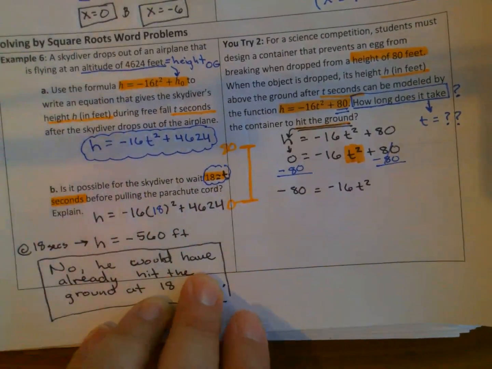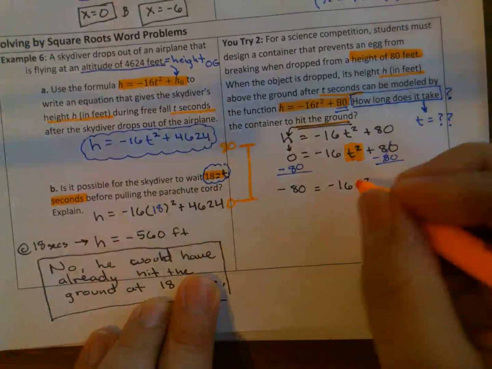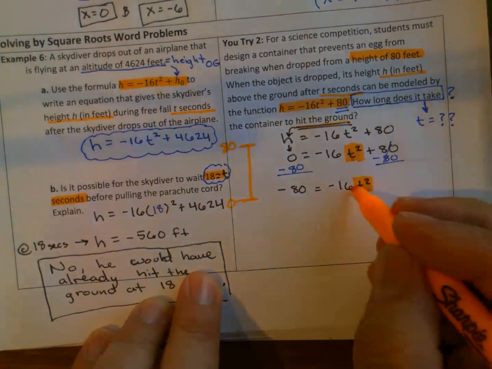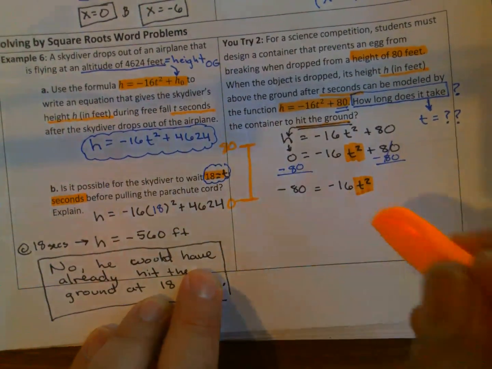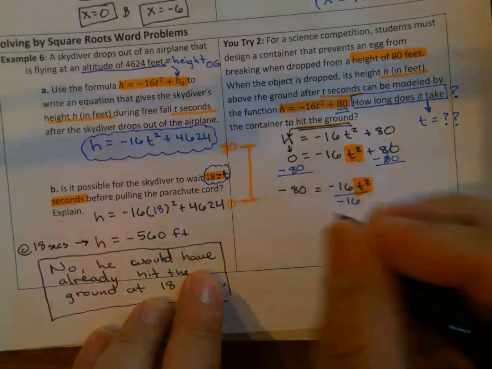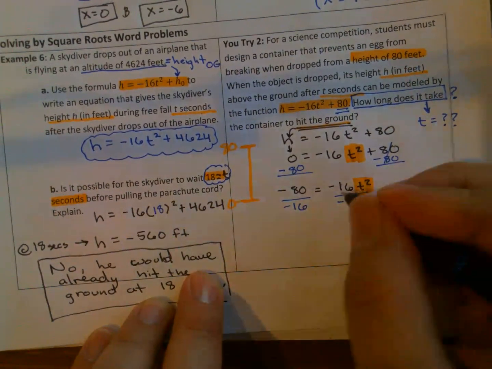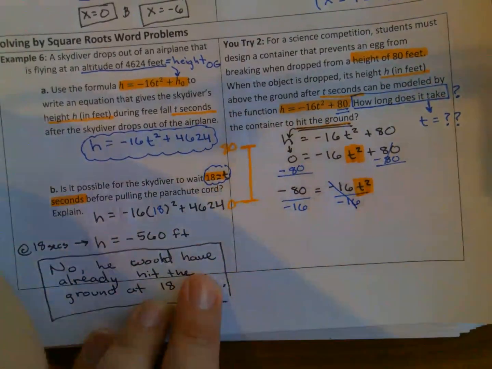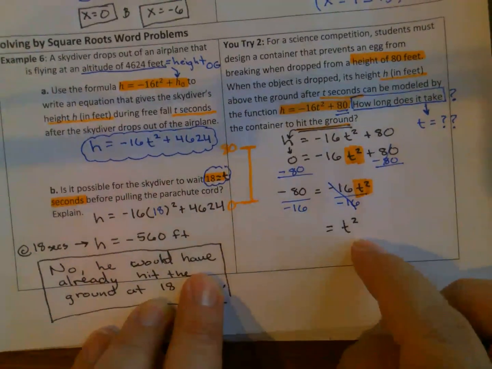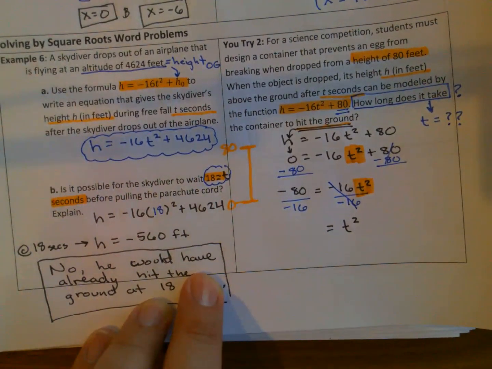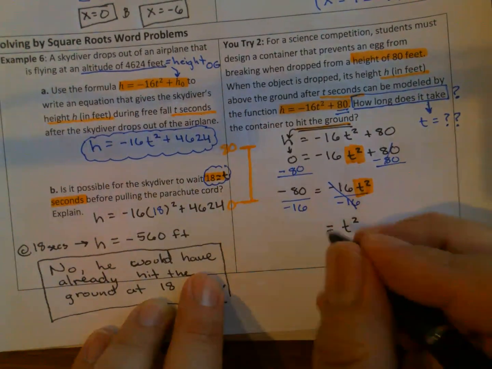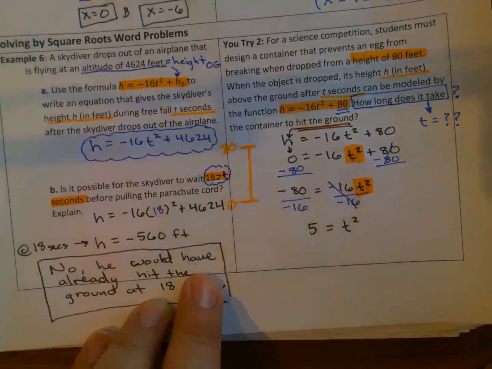So now, can I bring in square roots? No. This is what has the power 2. The 16 doesn't have power 2. It's not in a parentheses with it. Then the 16 shouldn't be there either. You have to get rid of that negative 16. And division is the only way to go with a problem like this. See, everything's gone now. And finally, the t squared is by itself. That's what we've been wanting this whole time. That's what we did on the other side of the paper. And so now negative 80 divided by negative 16 is 5, a positive 5.